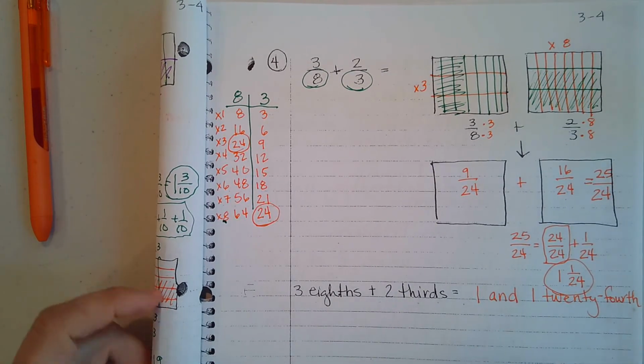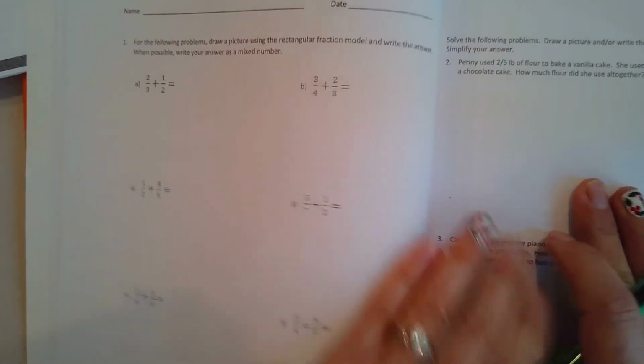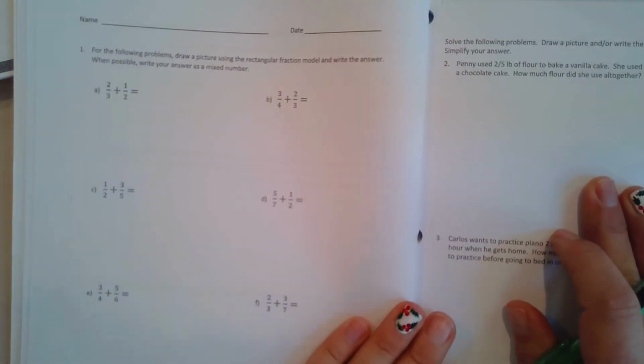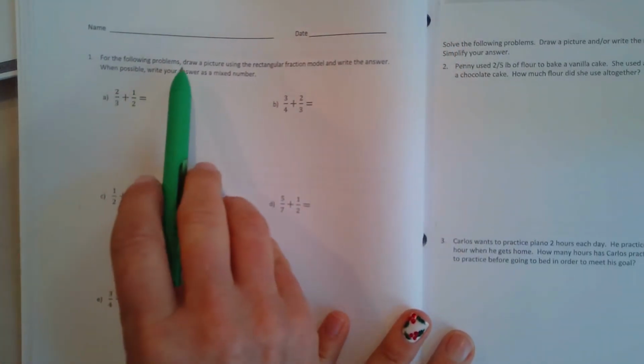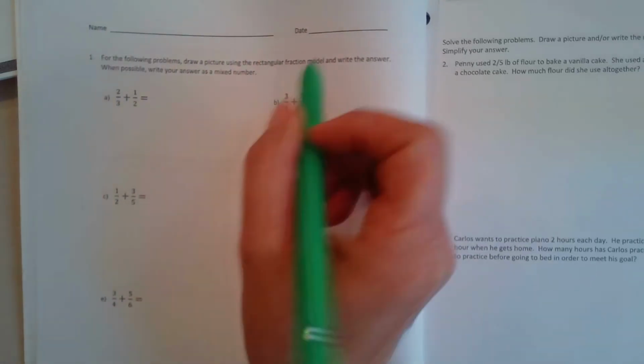All right, so let's go ahead and jump to our problem set. Here is our problem set. For the following problems, draw a picture using the rectangular fraction model. So that's what it's called.